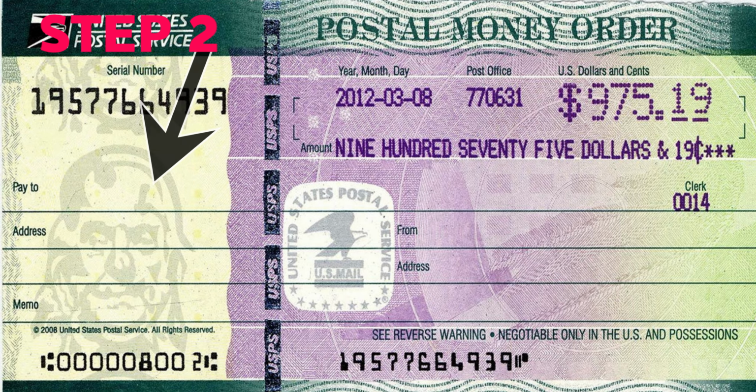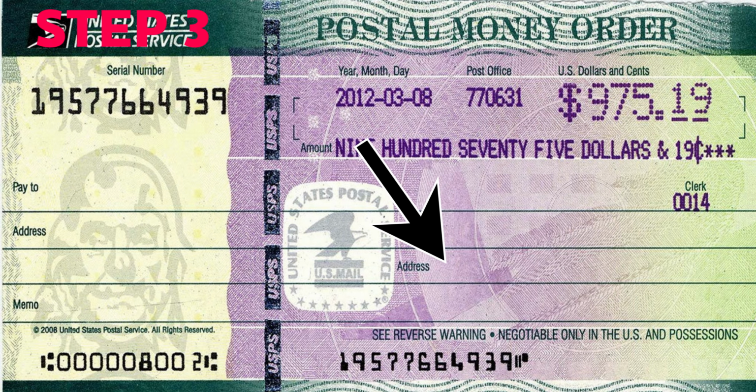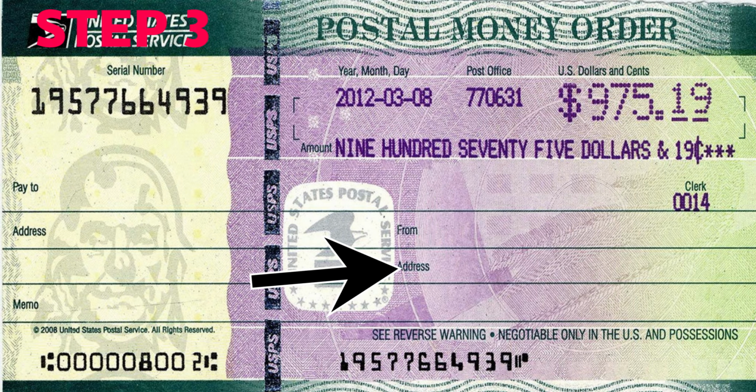Step 2. Fill in your name. Next, write your own name on the line that says "purchaser" or "from." This shows who the money order is from. Now, some money orders have a space for your address. If there is, fill it in. This helps the company contact you if there's a problem.